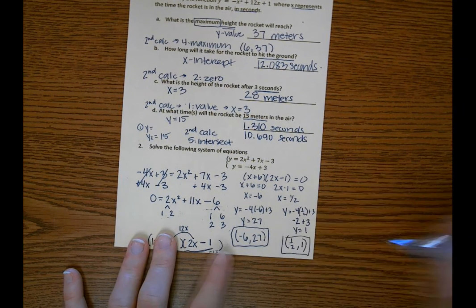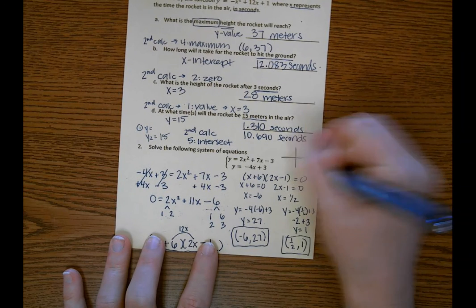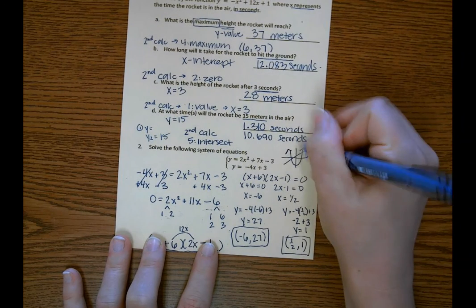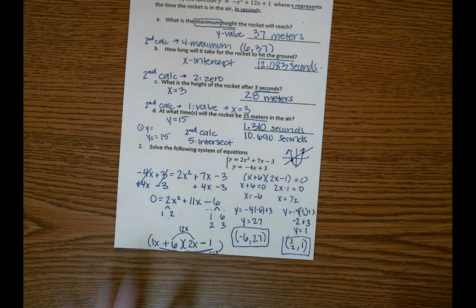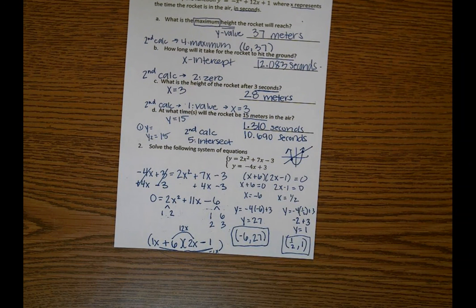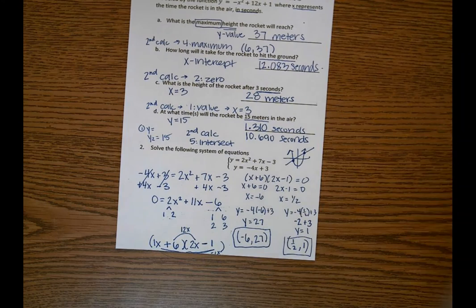So if I was to graph these, I would have a U shape and then a line. They intersected at (-6, 27) and (1/2, 1). And you could find those on your calculator. If you made y1 this equation and y2 this equation, you could find those intersections just like we did in this problem. And they would be the same. Questions on this? Hopefully that felt like review. Okay.